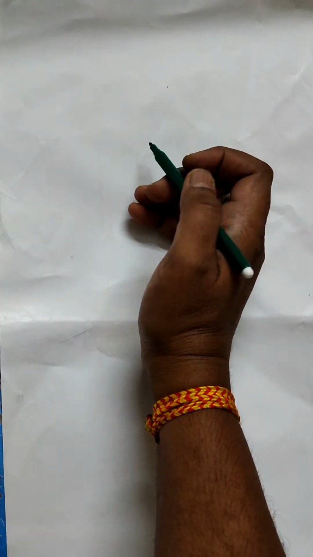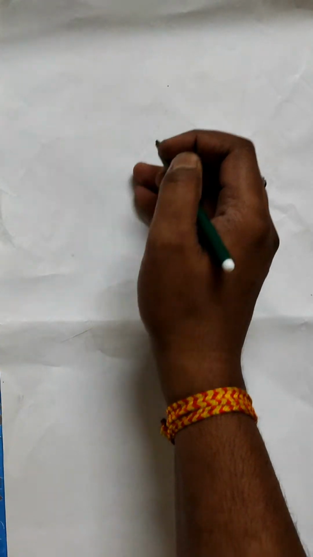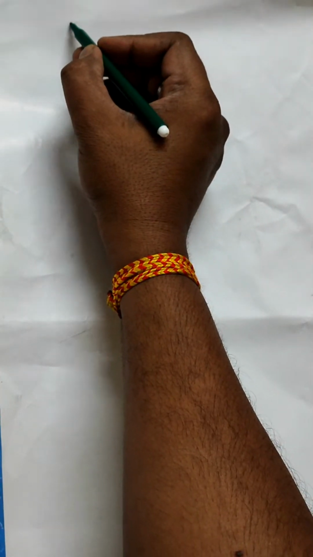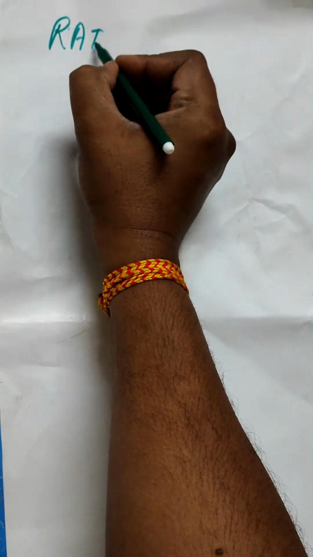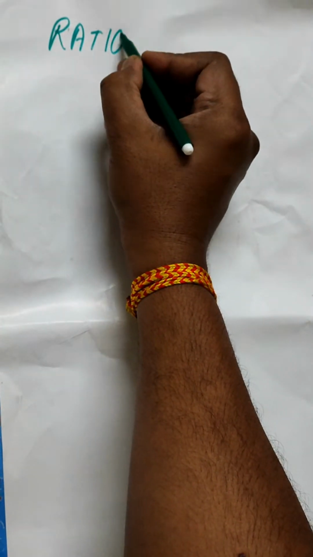So today we'll be learning rational numbers. What are rational numbers and what are the different concepts underlying, and we will discuss the properties of the rational numbers, and also how to insert rational numbers between two given rational numbers. So our topic for today is rational numbers.